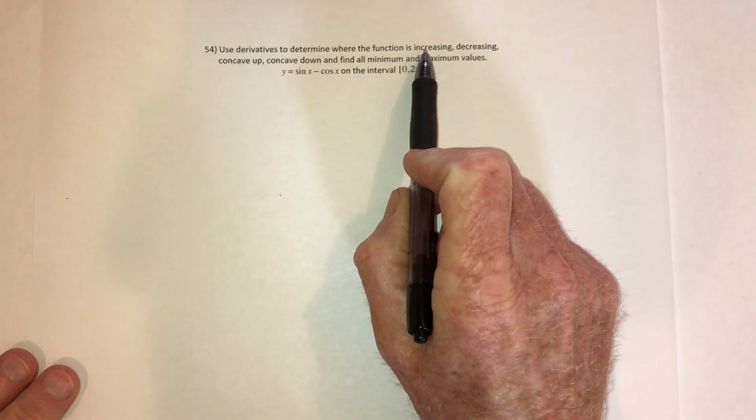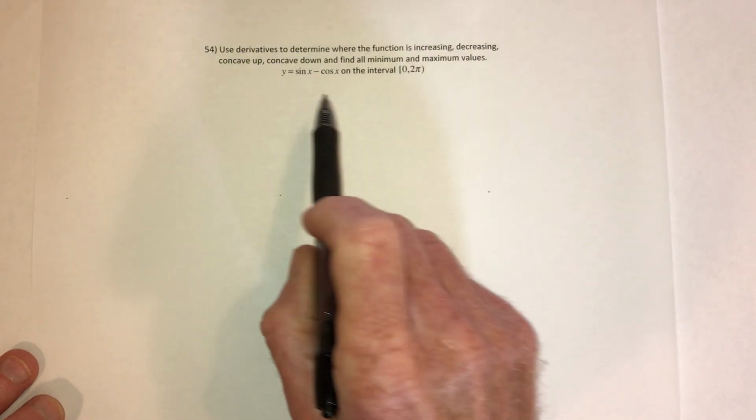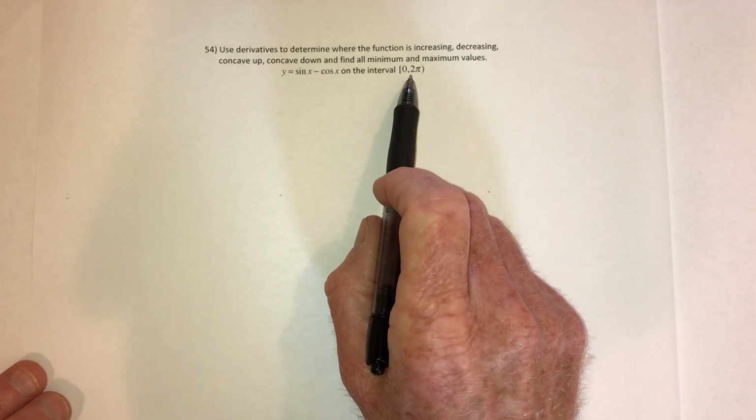Problem number 54. Again, where is it increasing, decreasing, concave up, concave down, minimums, maximums for this trig function right here? And the interval is from 0 to 2 pi.